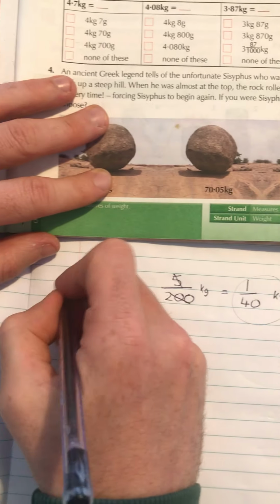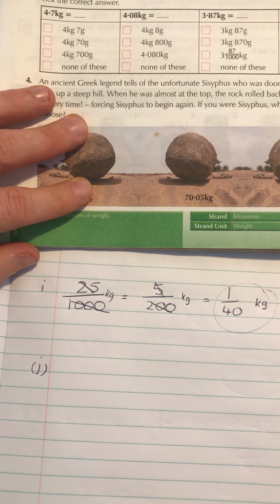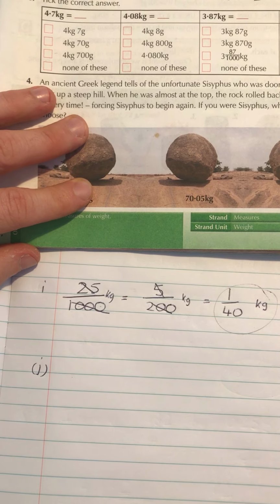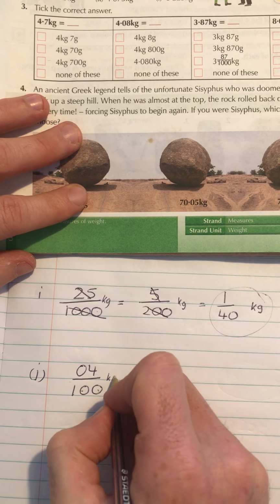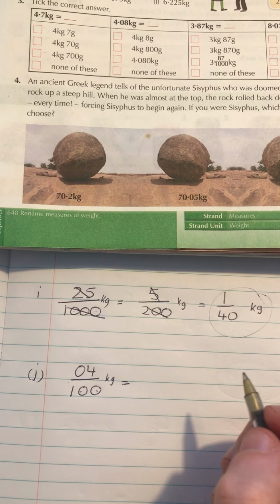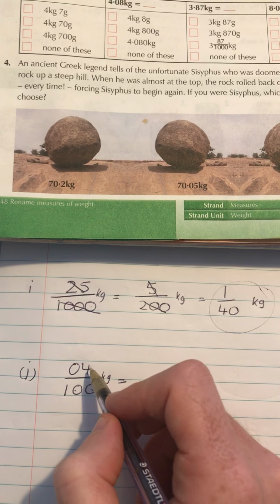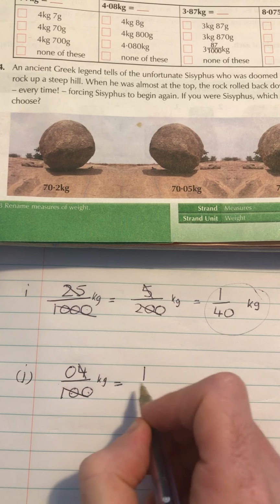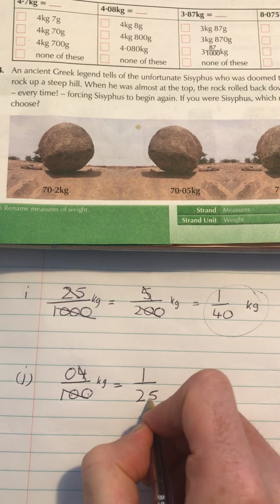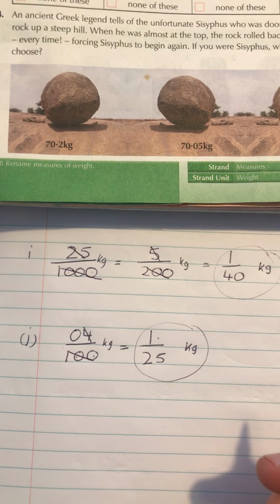Okay, so that's I. If we look at J, it's a very similar one. But in J this time we have 2 numbers after the decimal, so that means it's going to be 4 over 100. 2 zeros there, 2 numbers after the decimal. But again, in 6th class we should always be simplifying down. So what goes into both 4 and 100? Well, we could say 2 goes into both, but I think we can see straight away that 4 will also go into both. So 4 goes into 4 once. 4 goes into 100 25 times, so it's 1/25th of a kilogram. That's my answer again. When I have 1 on top, I can't go any simpler.